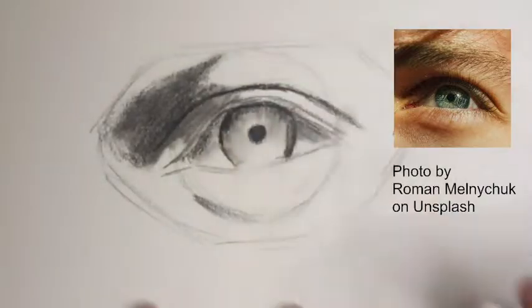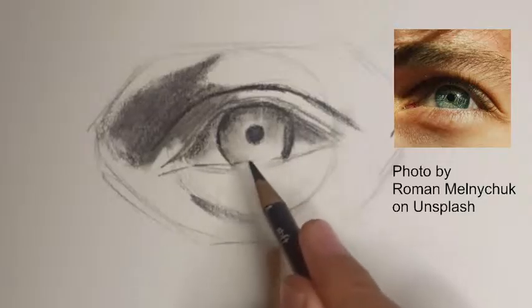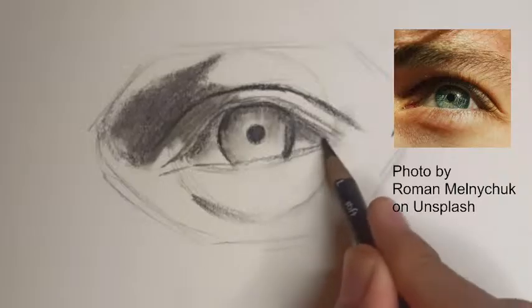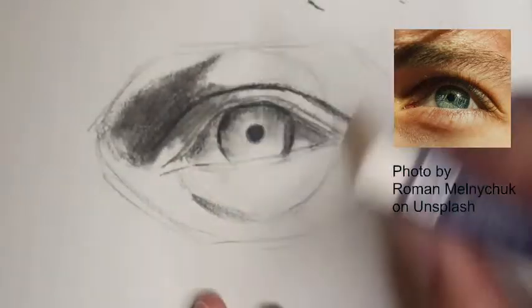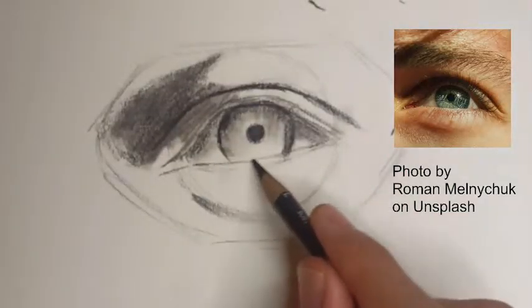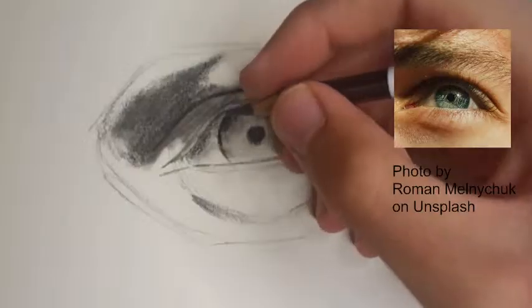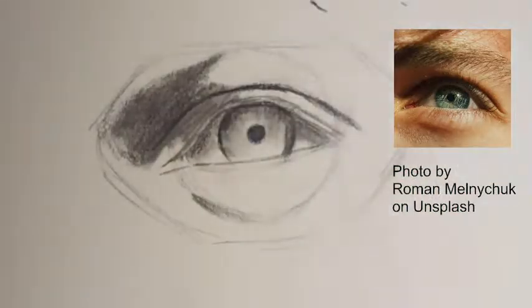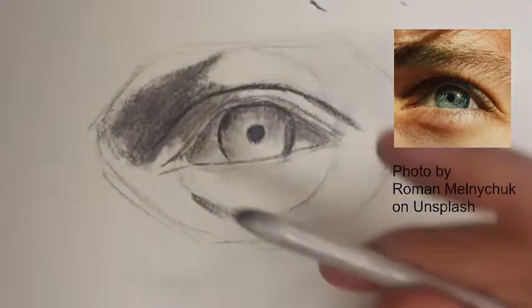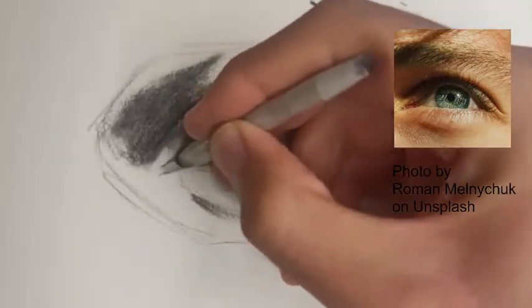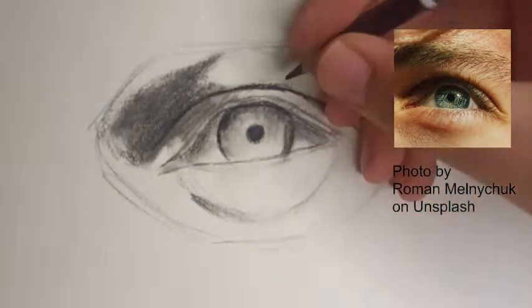Let's make the lower iris more straight. The initial outlines are very important. I think you should focus on it before you move on to shading, but you can also check and correct the mistakes as you move.